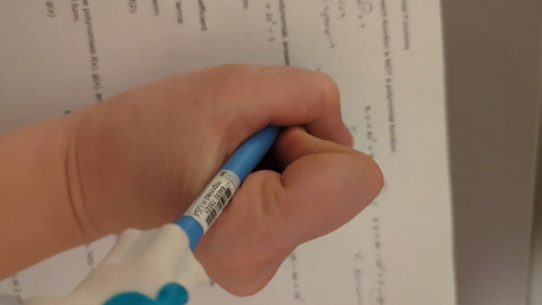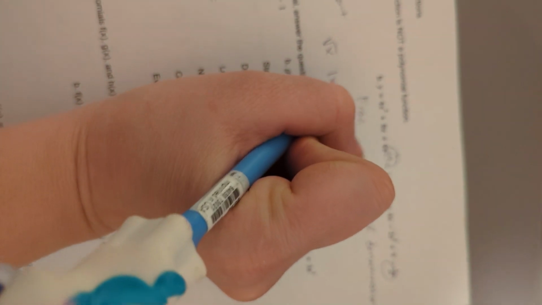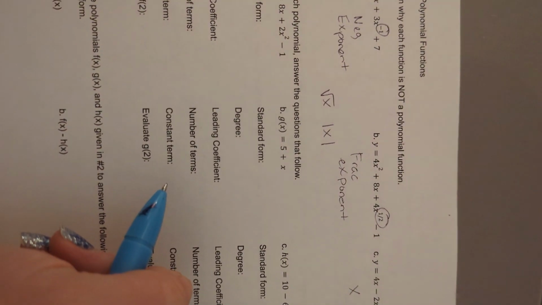There's some other things that you also can't have. You can't have a square root of x. You can't have an absolute value of x. You can't have x in an exponent itself.